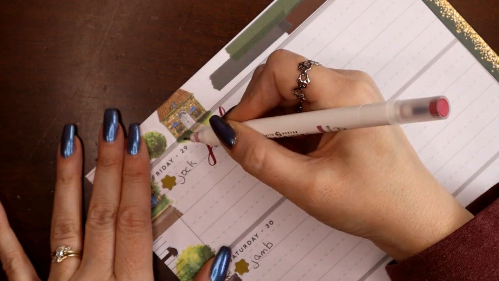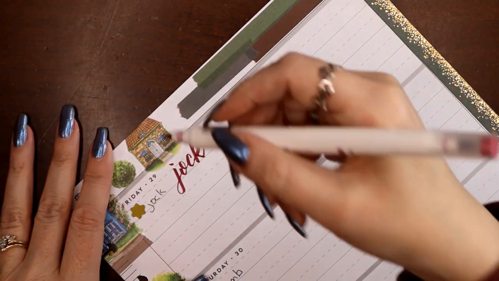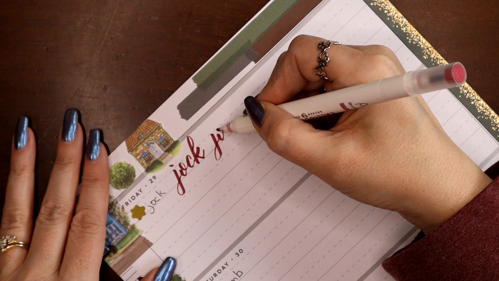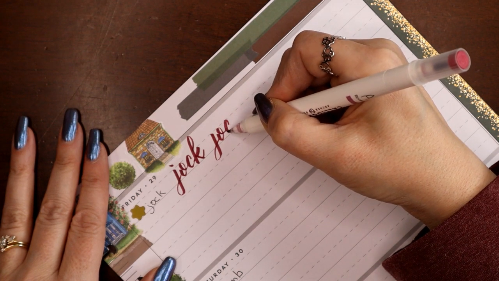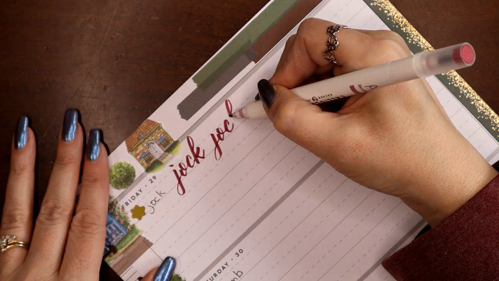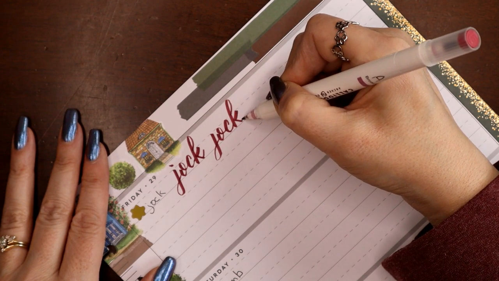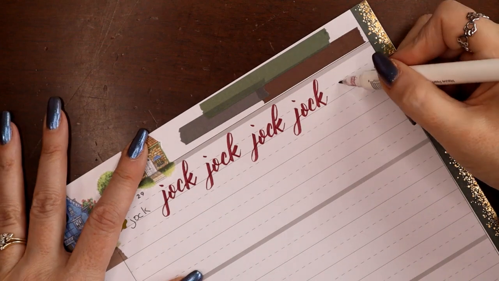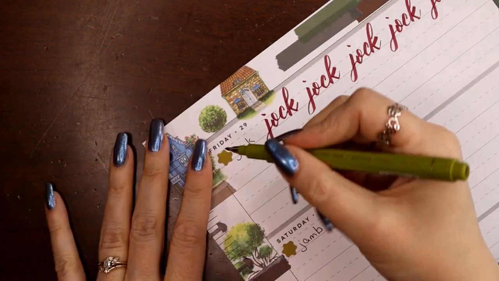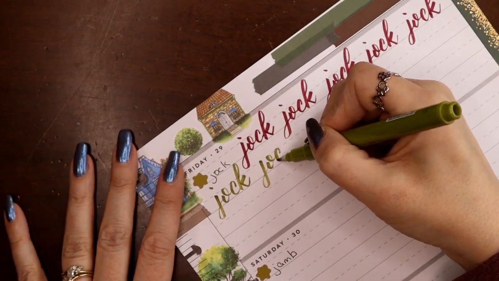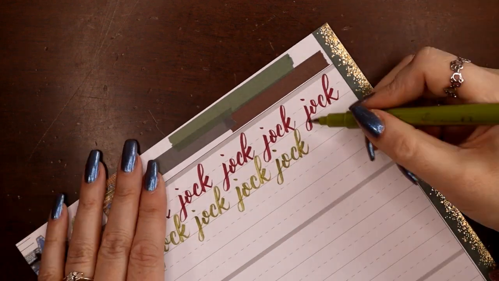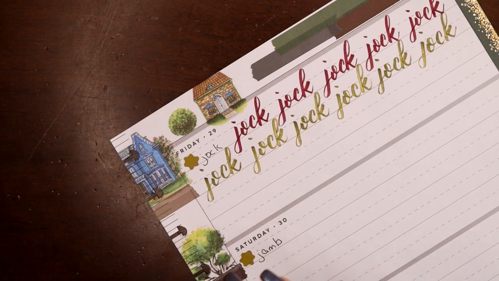Heavy down, light up. So the K is back. I feel like my guanyas are still just a little bit streaky, a little bit on the dry side.